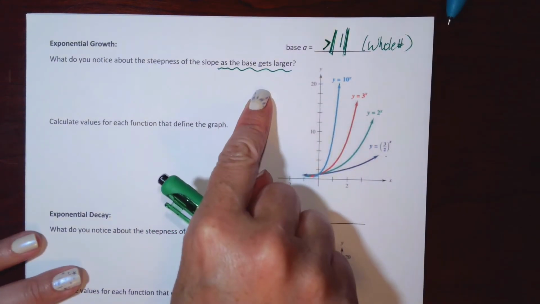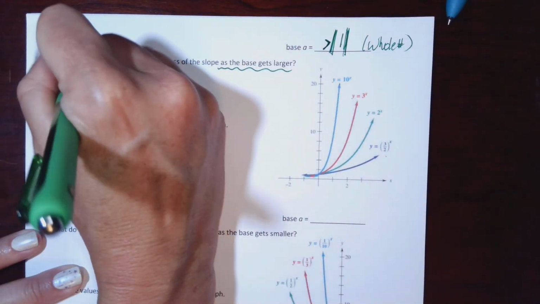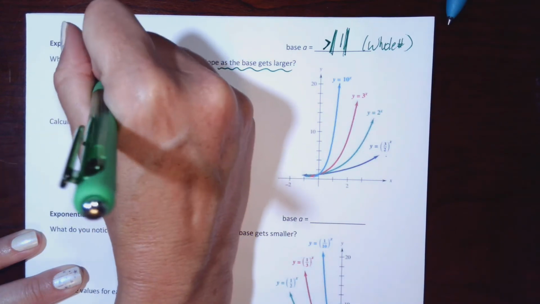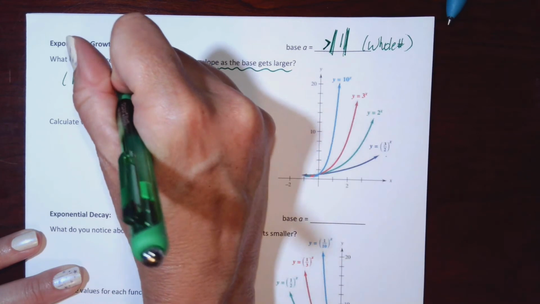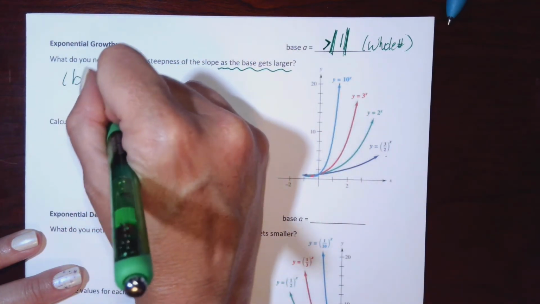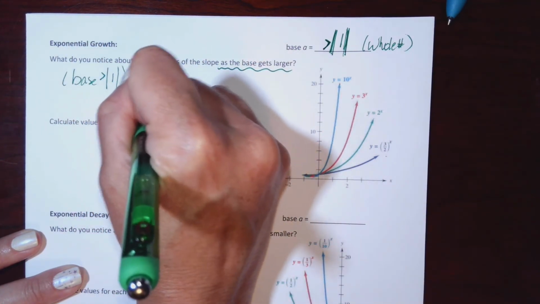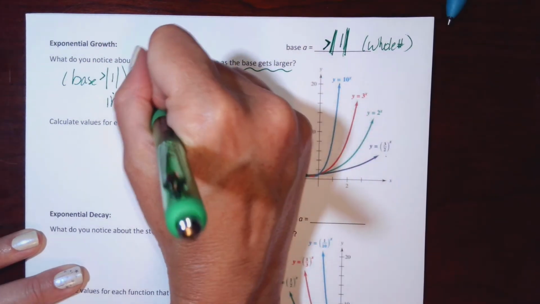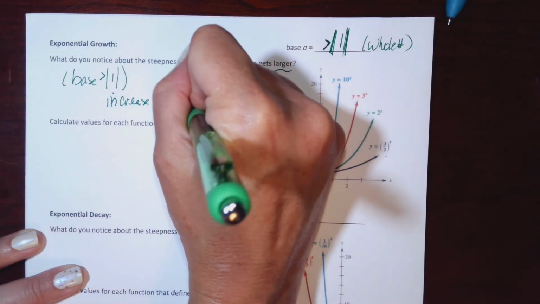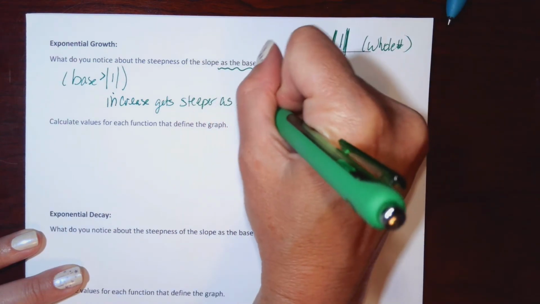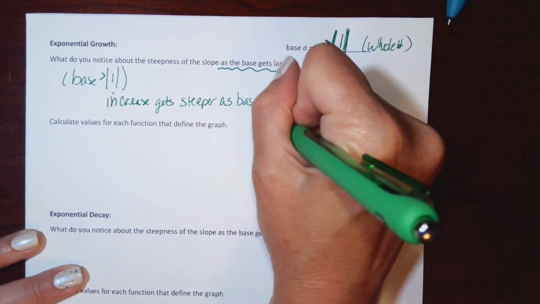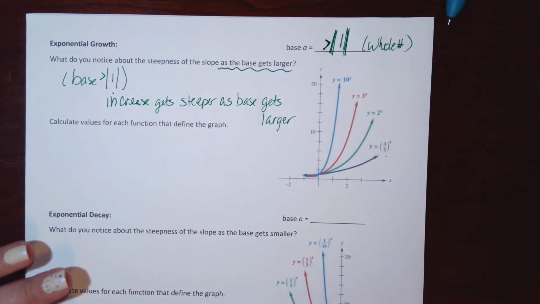So as the base gets larger, as long as that base has an absolute value greater than 1, the increase, the curve up, gets steeper as the base gets larger. My increase gets steeper as the base gets larger.